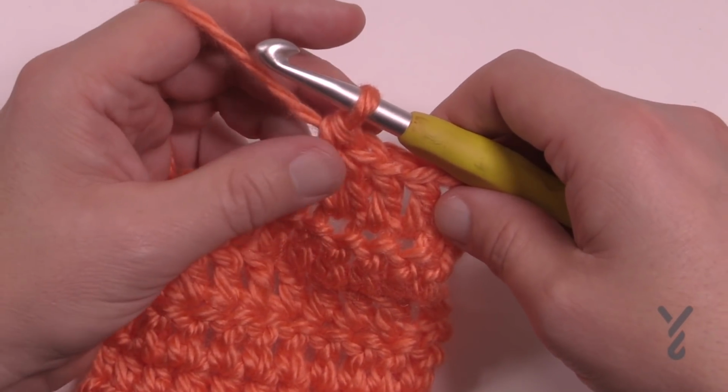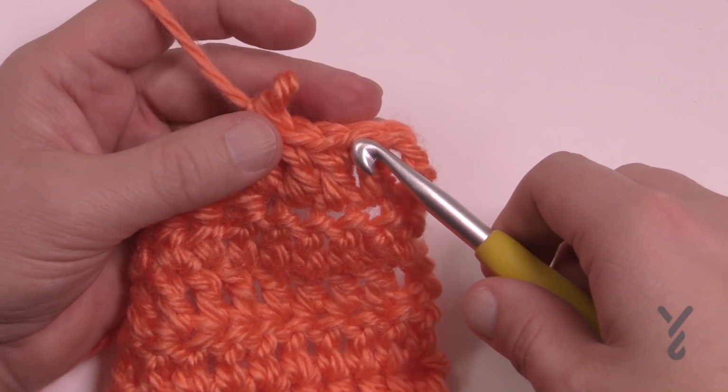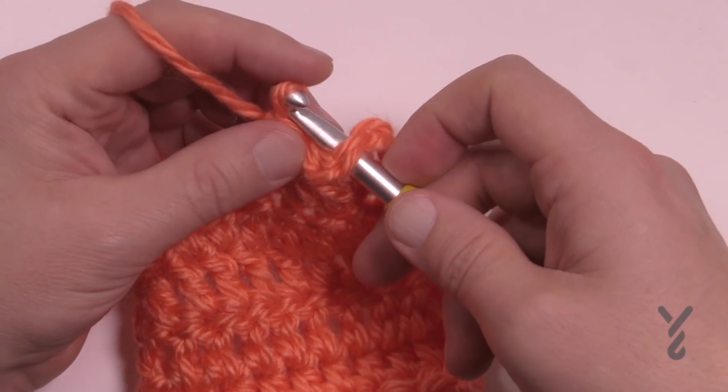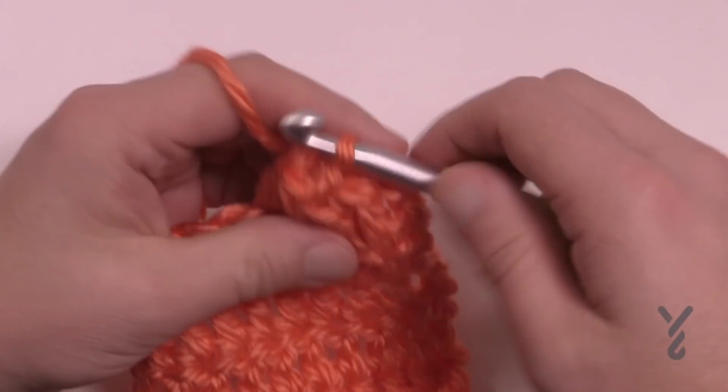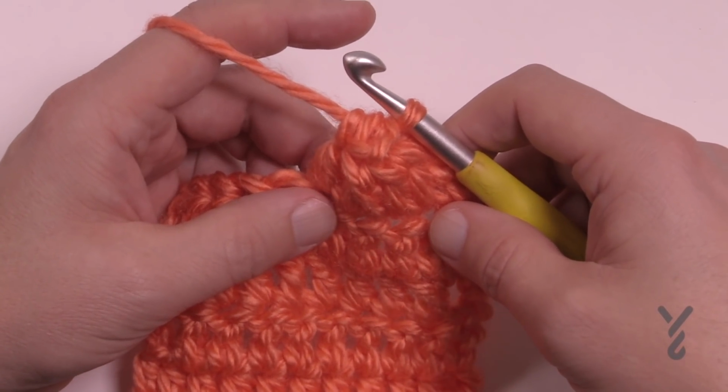So to do the right side, you're going to drop the loop and go into the top of the first one of the 4, come from the front and go to the back, and then pick up the loop and you are going to pull it through like so. So that is how you would do the popcorn, just like you see.